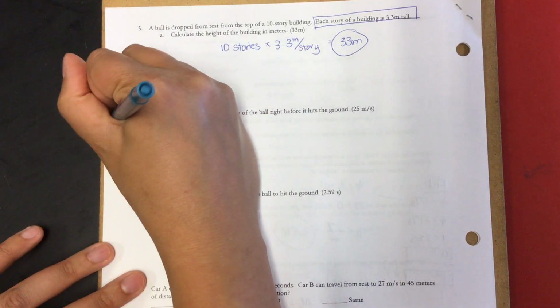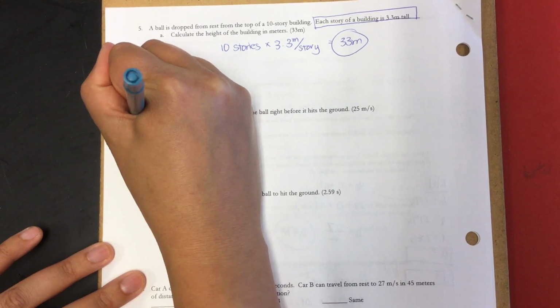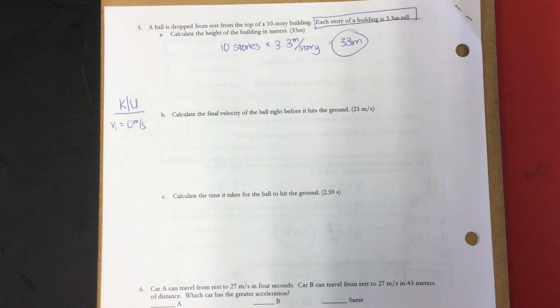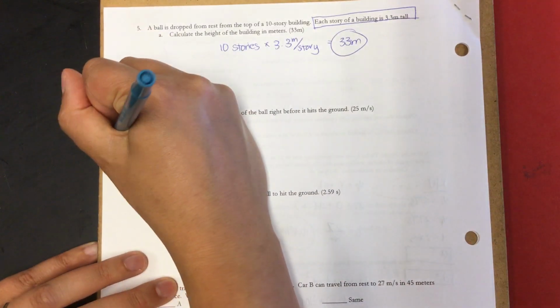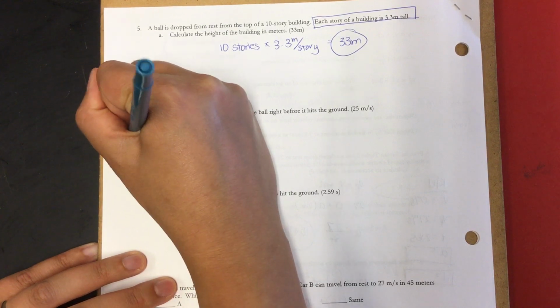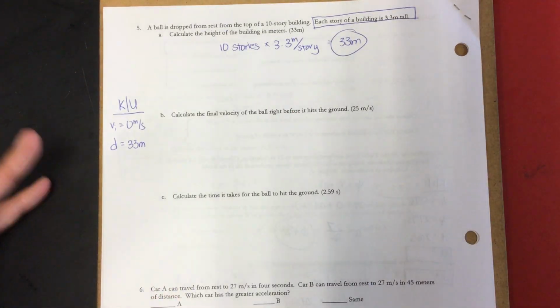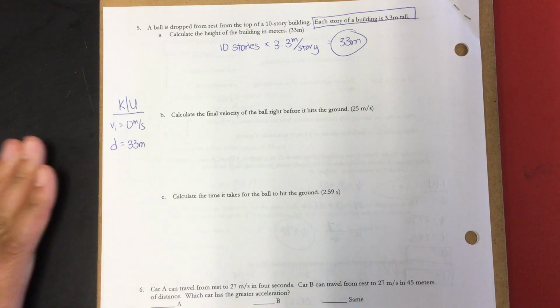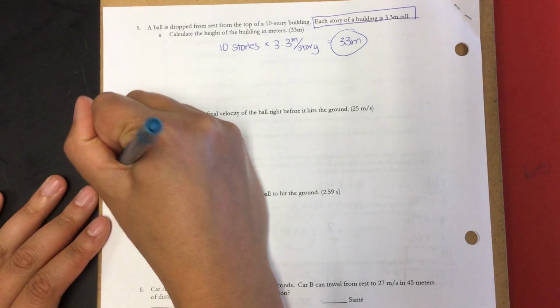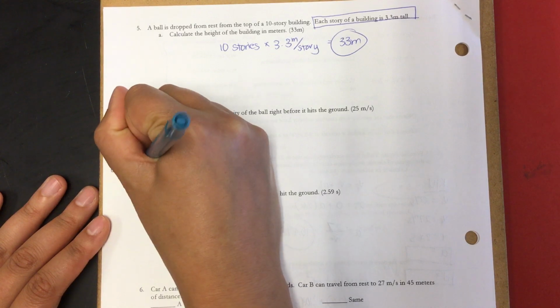So things I know. I know it's dropped from rest. That is a key word you should find whenever you find that word. Put a little circle, star, hearts, I don't care what you put on it, but notice the word. Rest means 0 meters per second. The distance is 33 meters. Someone wanted to know the acceleration. This is an object in free fall, so I can use the 9.8 from the previous page.